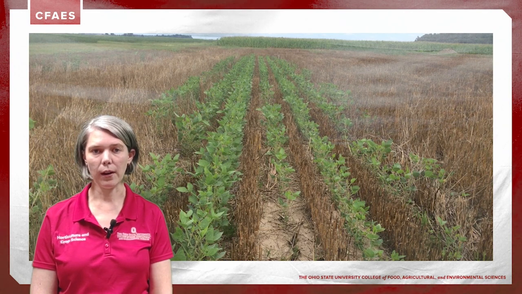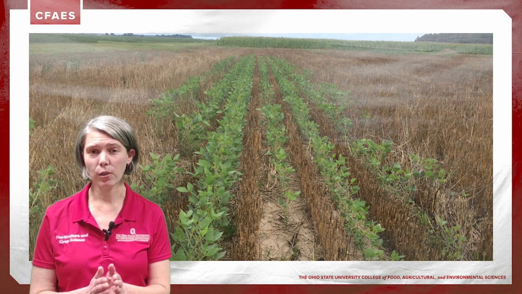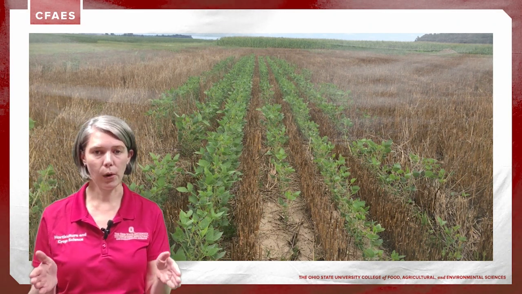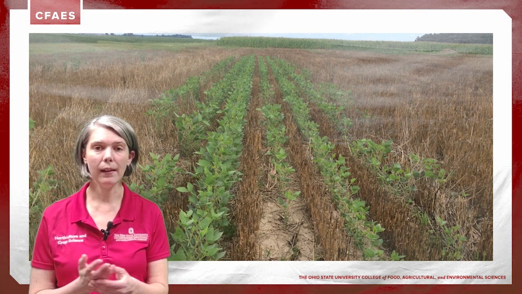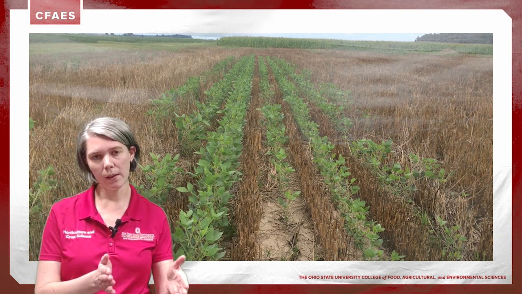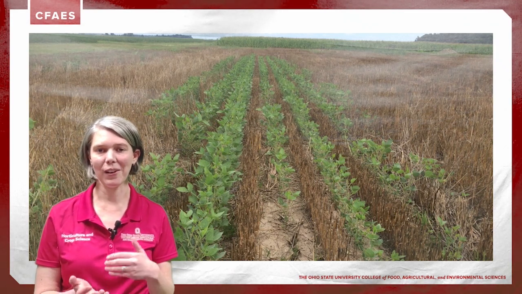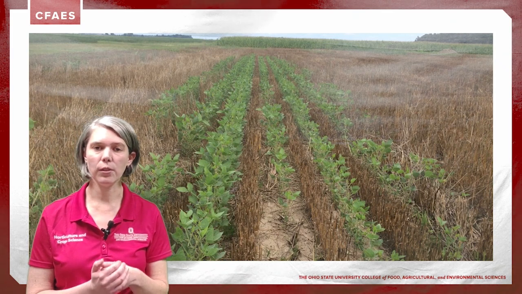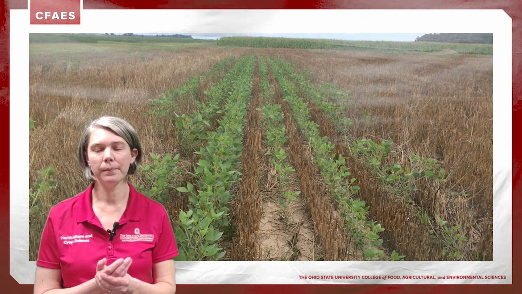In relay-intercropping, farmers will plant winter wheat in either September or October in 15-inch row width, and then the following year in May, plant soybeans between those wheat rows prior to harvest. This is called a relay-intercrop system and allows farmers to harvest both wheat and soybean the same year.